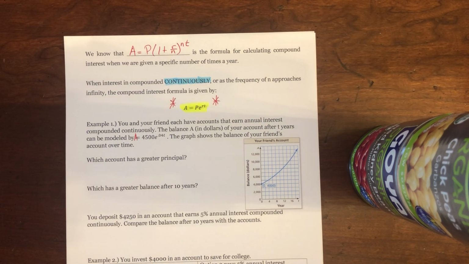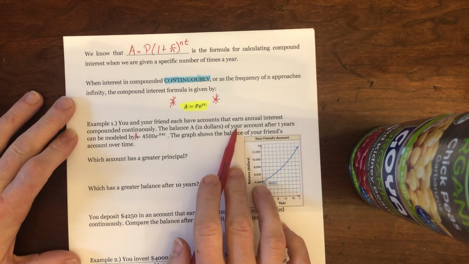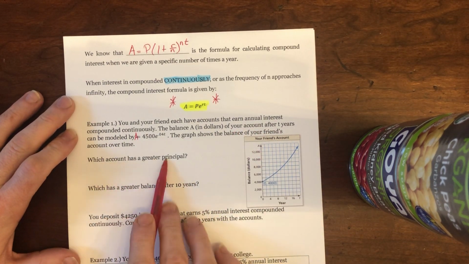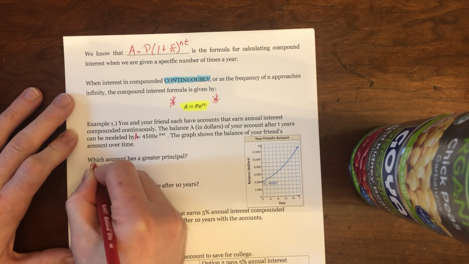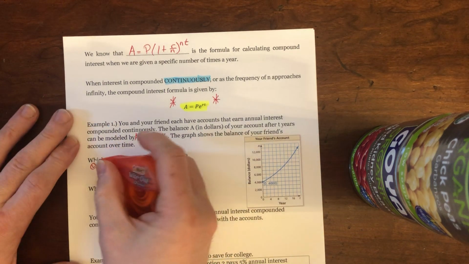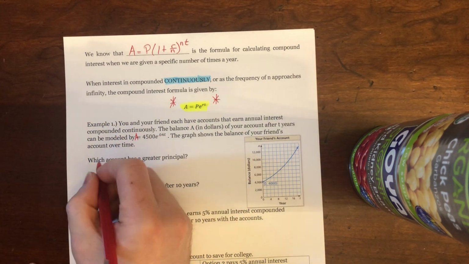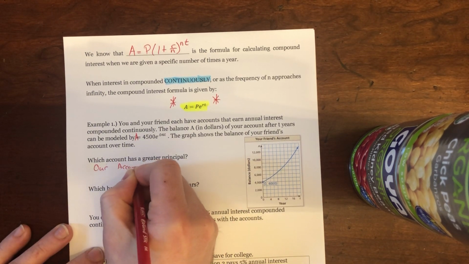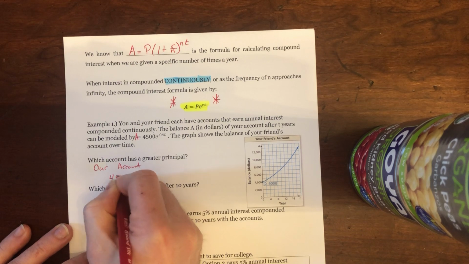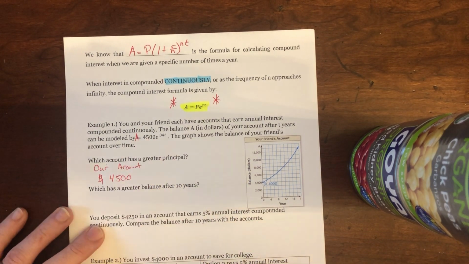so we want to do your account versus your friend's account. So when we think about it, we're going to talk about which account has greater principal. If we look at ours, or so I'll say ours here, not yours. All right, we'll say we'll all share this one. So this is our account. So our account would have $4,500 as the principal. That's just our principal there.